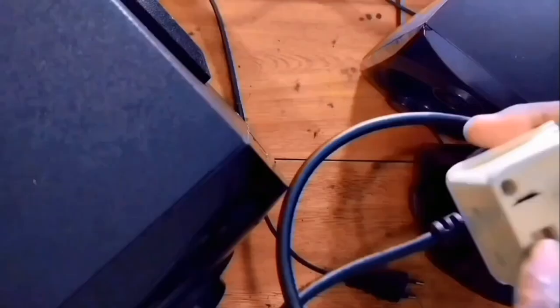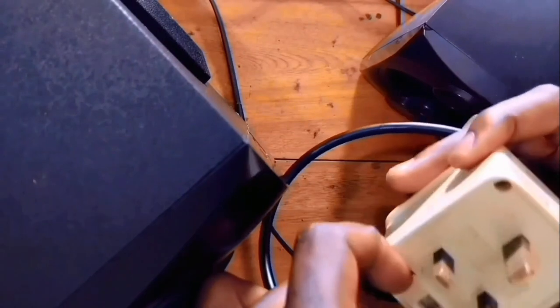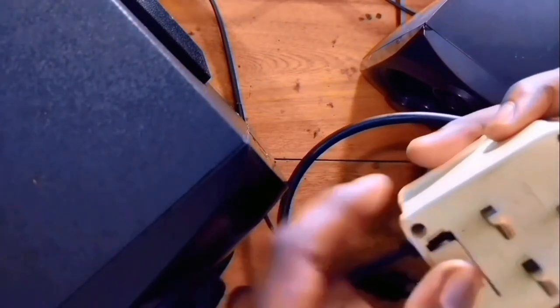So now we're going to see the steps done after opening, or carried out inside of the device, that will help us to identify the particular faults present in our subwoofer.